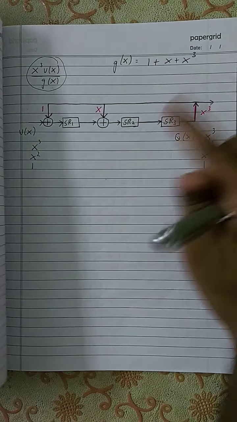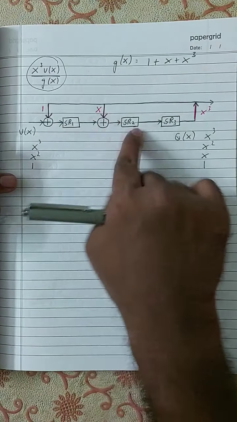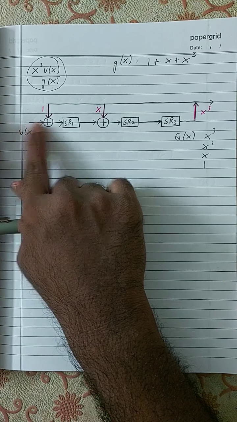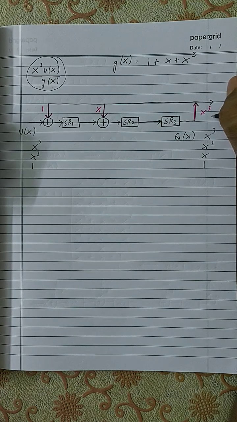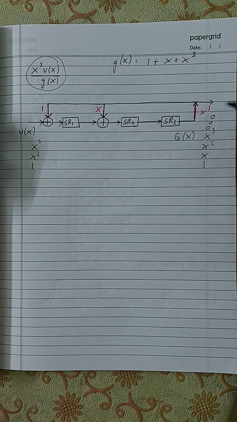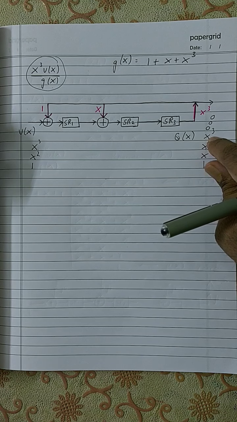Okay, but before that, when you're going to shift the value, it takes time for those values to reach over here, right? So during all that time, the value of q of x will be 0. And after it becomes 0, the next value will be x.